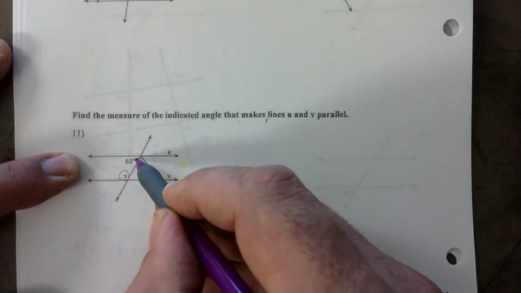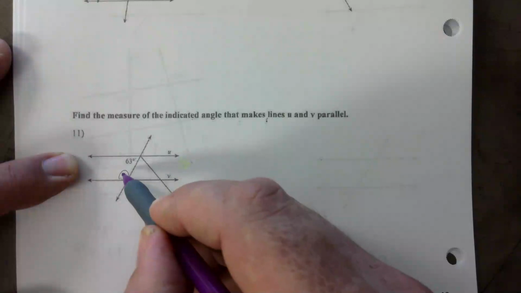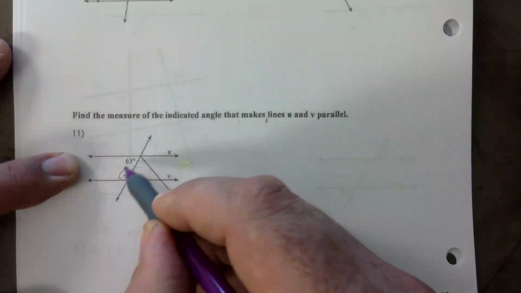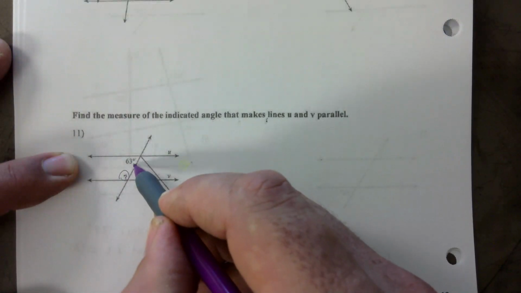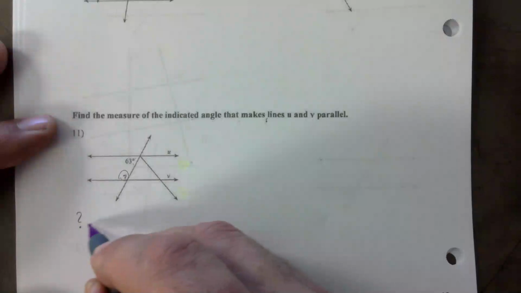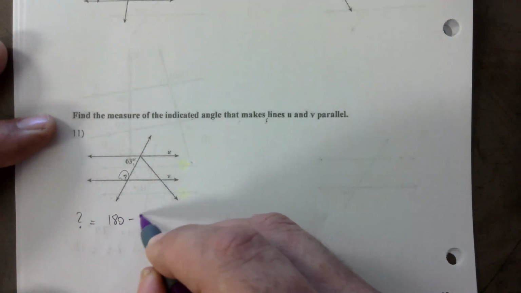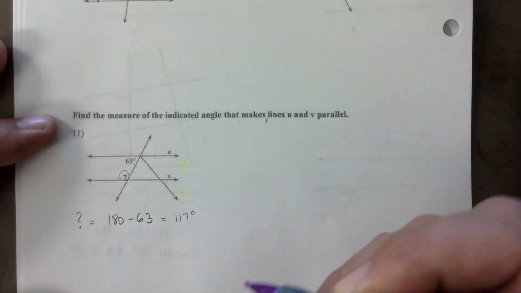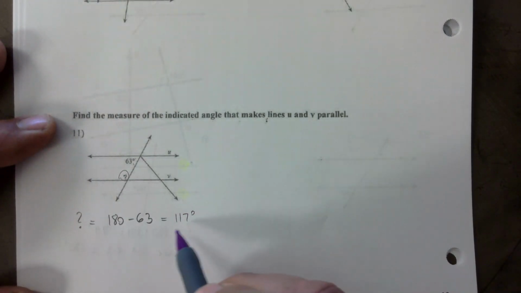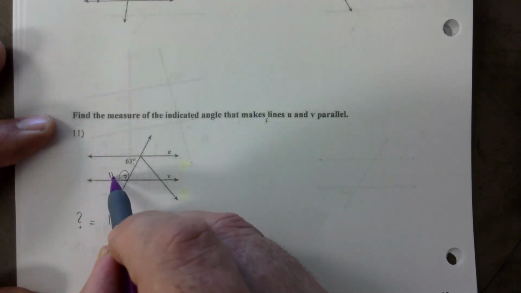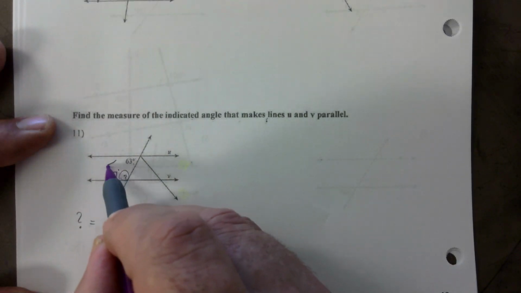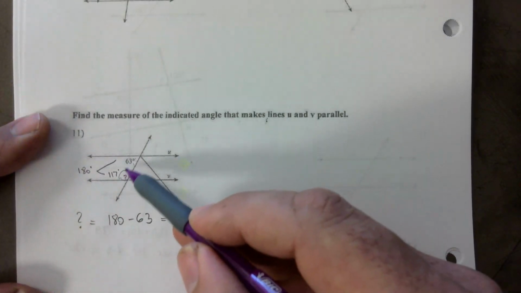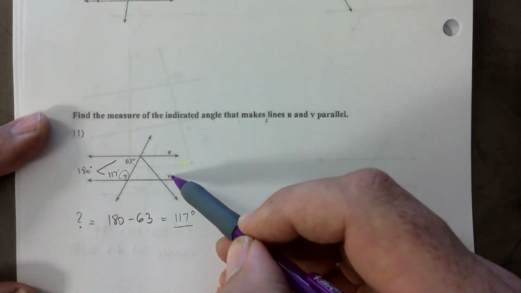These are consecutive interior, right? What would the question mark have to be? It has to be 180 minus 63. Okay, guys? So the question mark is 180 minus 63. 117? Okay. This would have to be 117. Why? Because when you add these up, you get 180, and that in itself makes U and V parallel.